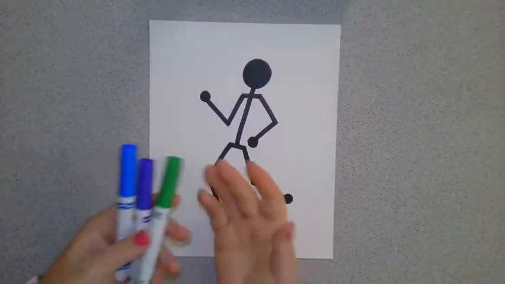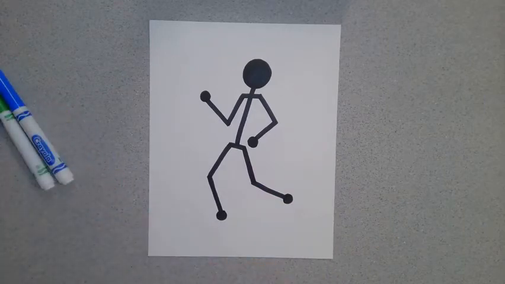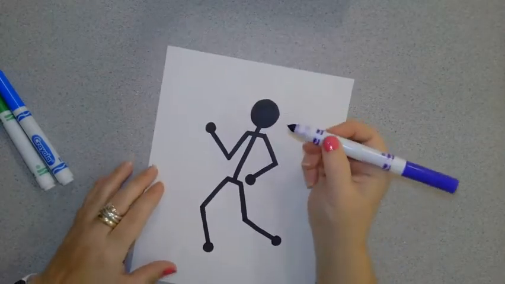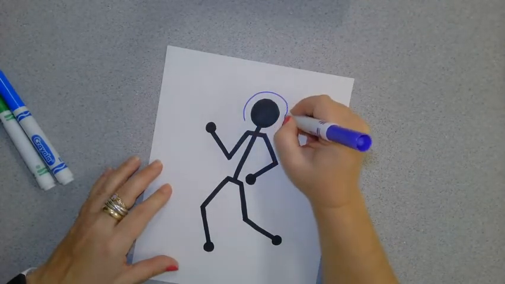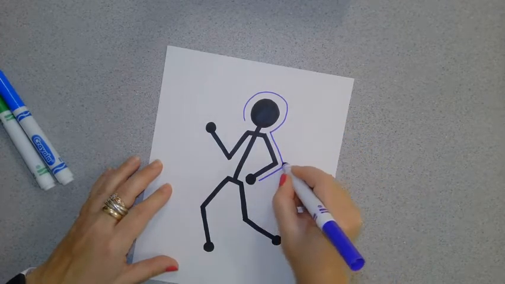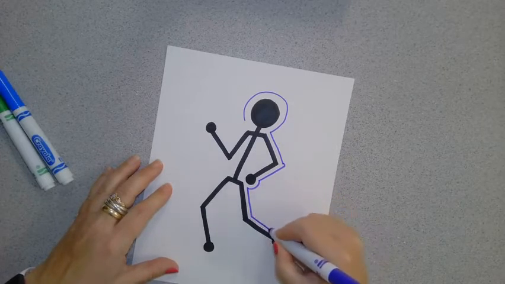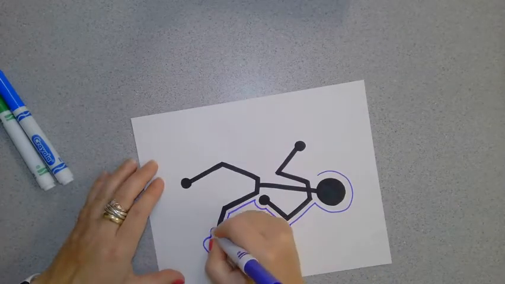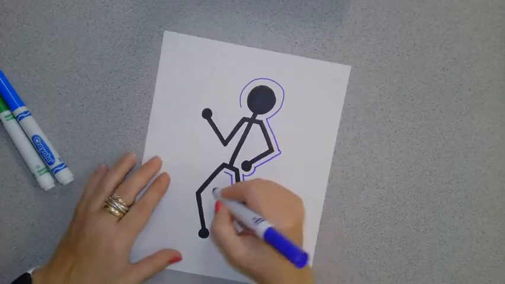All right, so I'm going to pick a color. I love purple. I love blue too. But I'm going to go ahead and start with my purple marker. And this is what I was talking about: if you turn it on the side, it makes a little bit thicker line. First thing I'm going to do is outline my figure. Just going to draw a line all the way around him. Don't want to touch the black line. I just want to make a line around the black line.